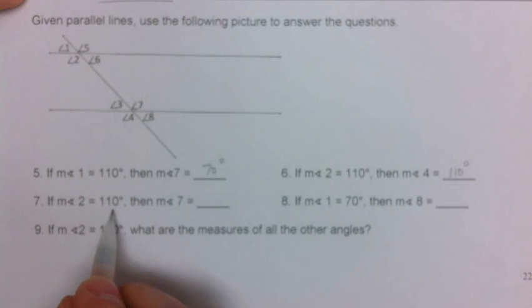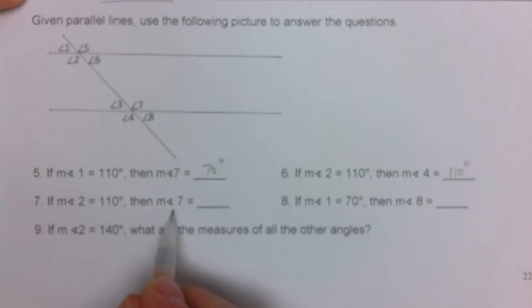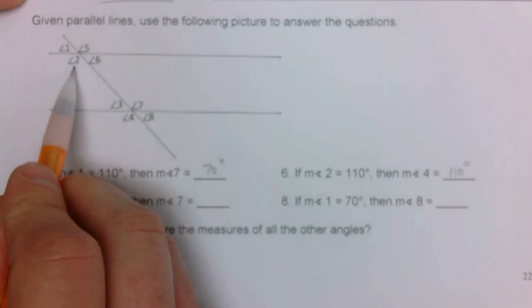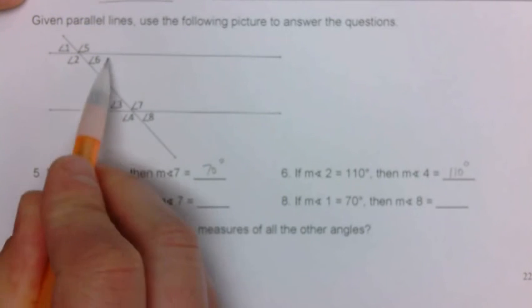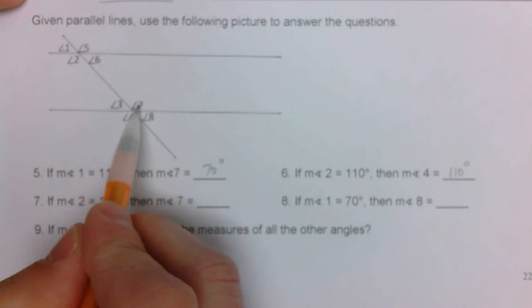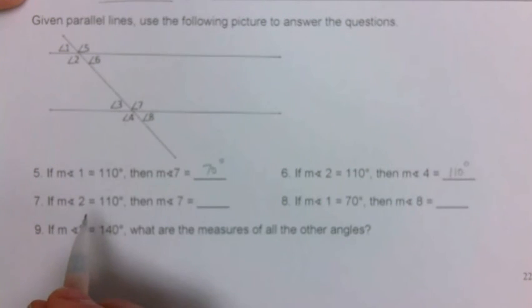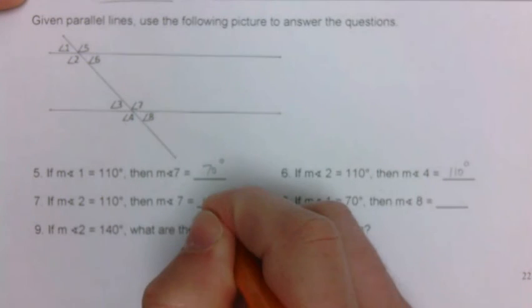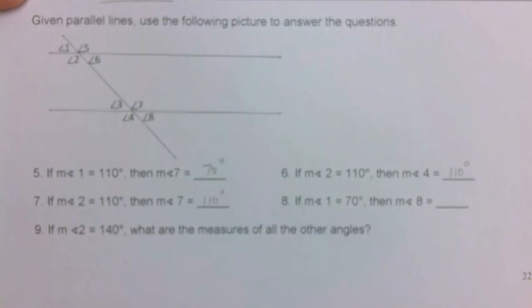If the measure of angle 2 is 110 degrees, then the measure of angle 7 equals blank. So here's angle 2, here's angle 7. They're inside of the parallel lines on different sides of the transversal, making them alternate interior angles, making them also congruent. So if the measure of angle 2 is 110 degrees, well, then so is the measure of angle 7.